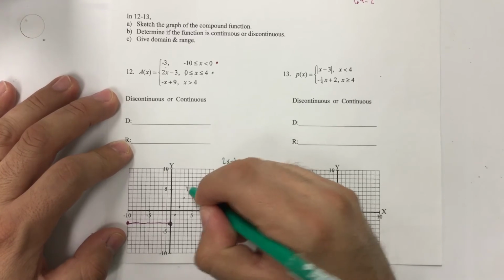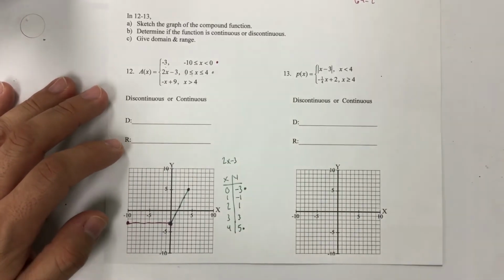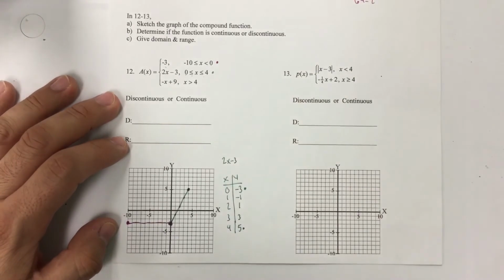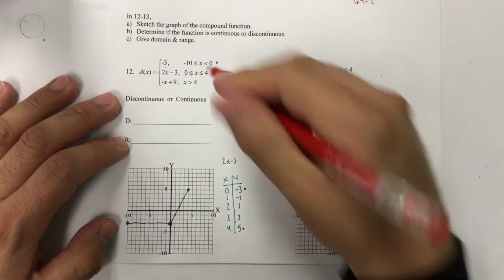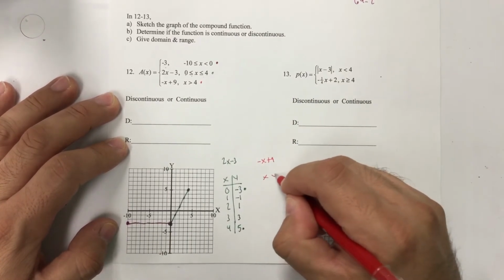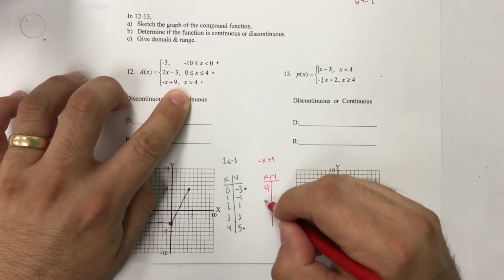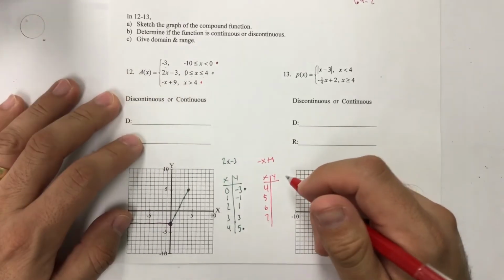And this is also a closed circle. So there's my graph right there. And then for the last one, I will do this in, let's go with red. So negative x plus 9. So x and y. This is telling me it started at 4. And x is greater than 4, so that's going to be 5, 6, 7, and so on.